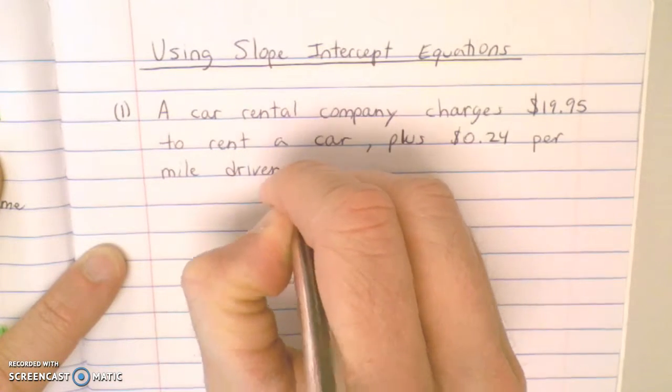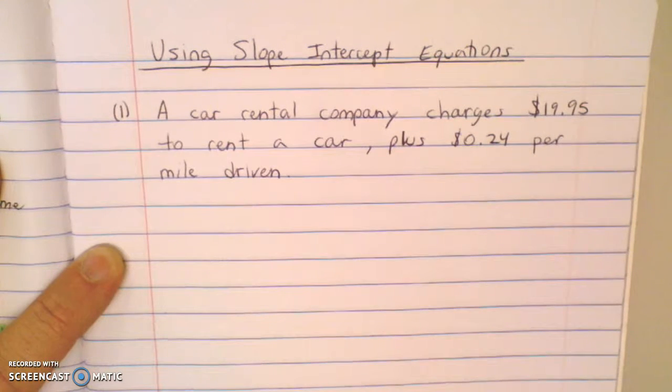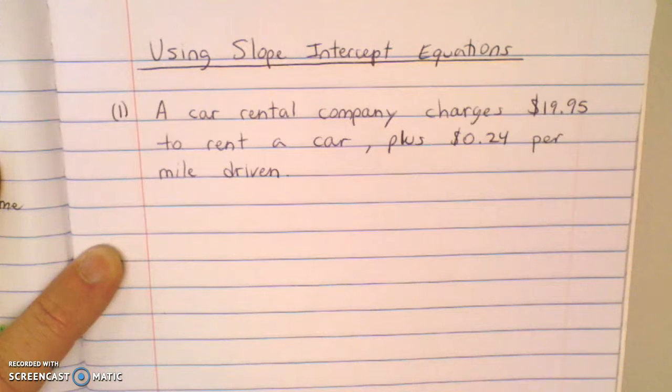So we have a car rental company that charges $19.95 to rent a car plus 24 cents per mile driven.